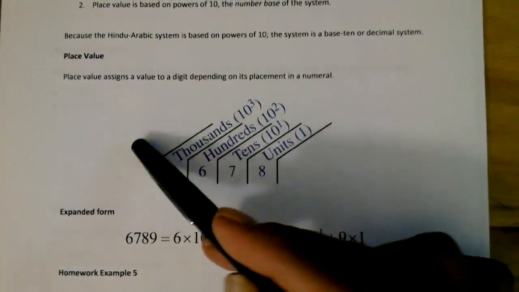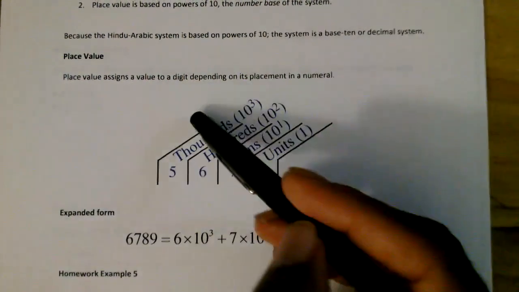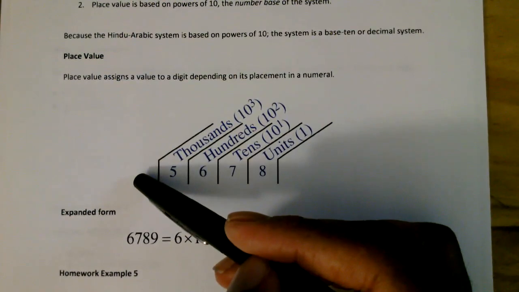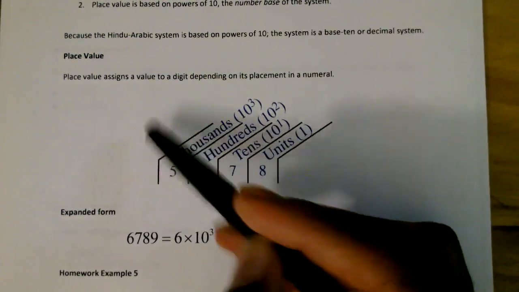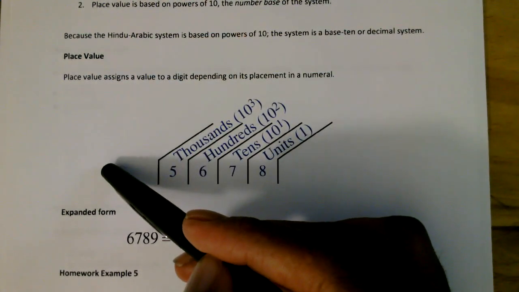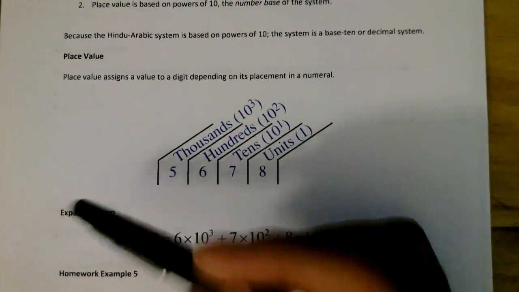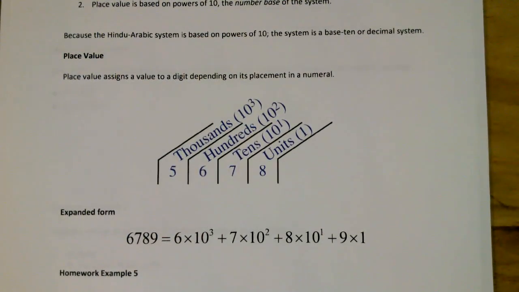Now this goes on and on forever, because the next place value position in front of thousands would be 10,000s. The next one in front of that would be 100,000s. The next one in front of that would be millions, and so on.